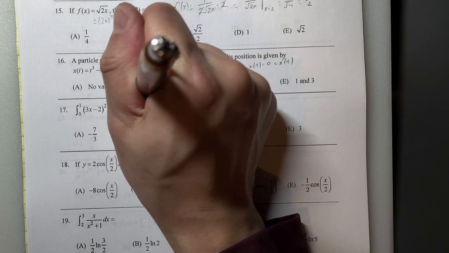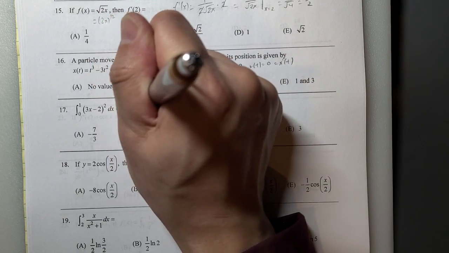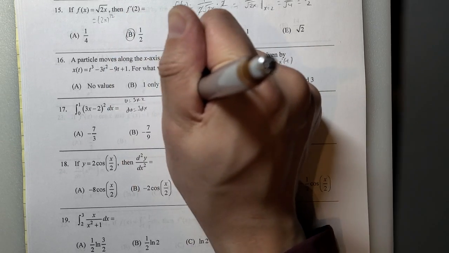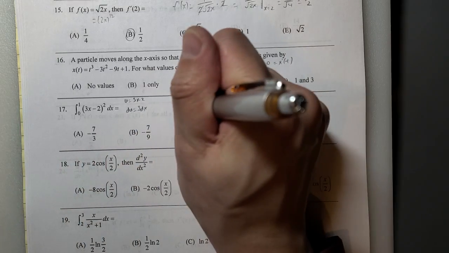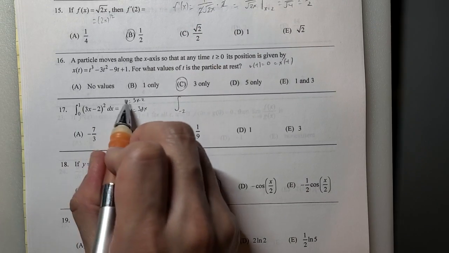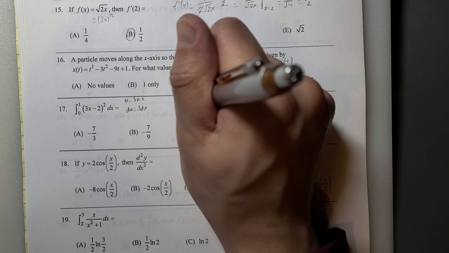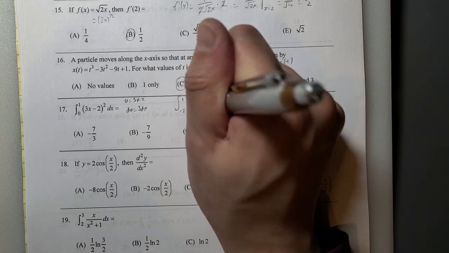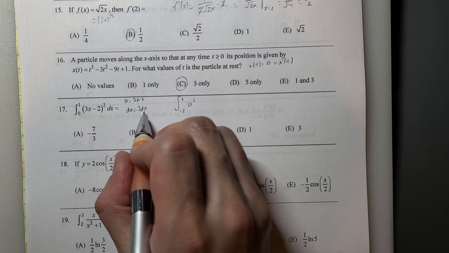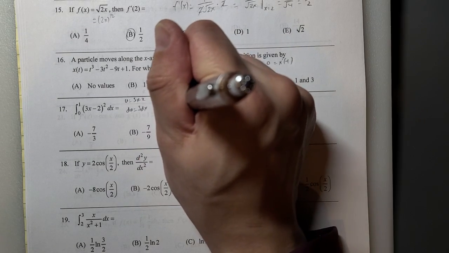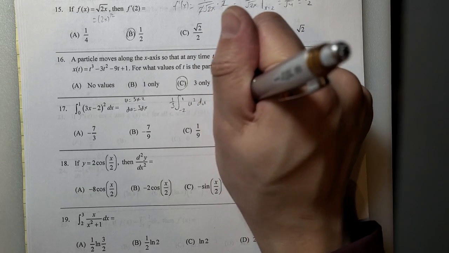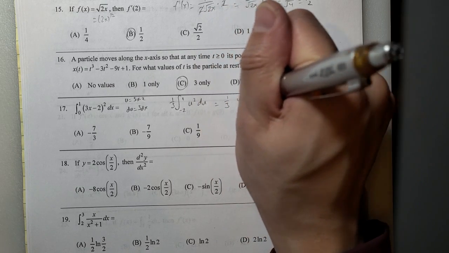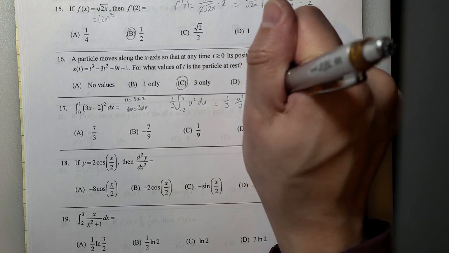U is 3x minus 2. Du would be 3 dx. So our integral becomes, when x is 0, u is negative 2. When x is 1, u is 1. So it would be u squared du, du over 3 is dx, so a third du. So this is a third times u cubed over 3, evaluated from negative 2 to 1.